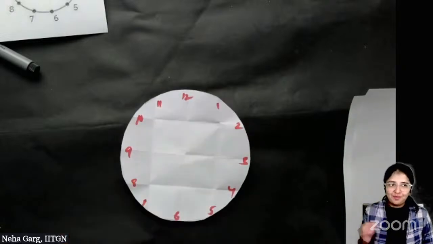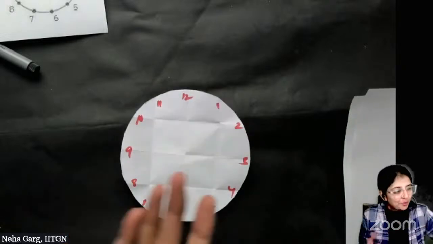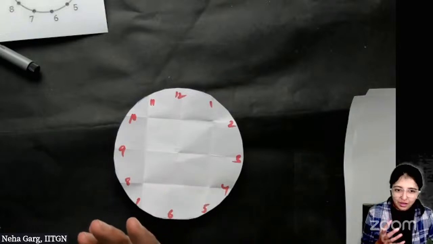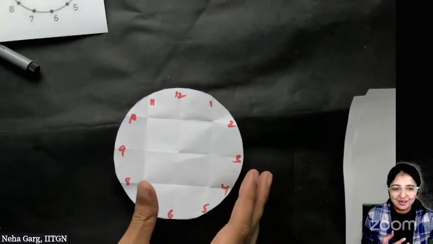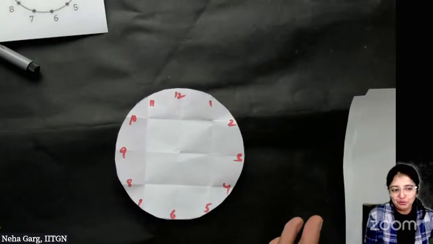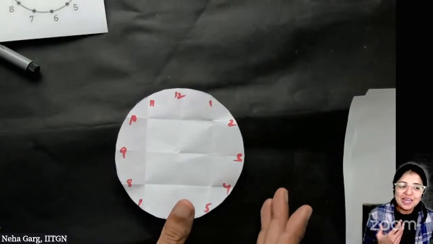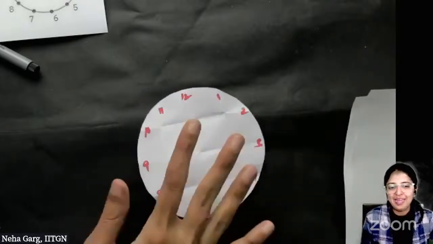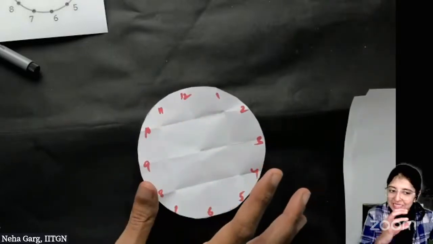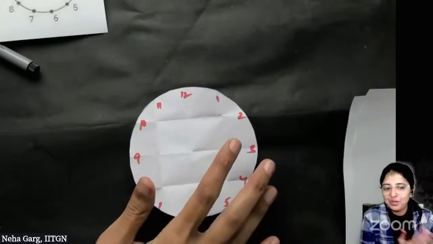So one exercise could be to prove why this has been divided into 12 points, the way we folded the paper, if you remember the steps. So you can actually try to prove why the process gives us 12 equidistant points.